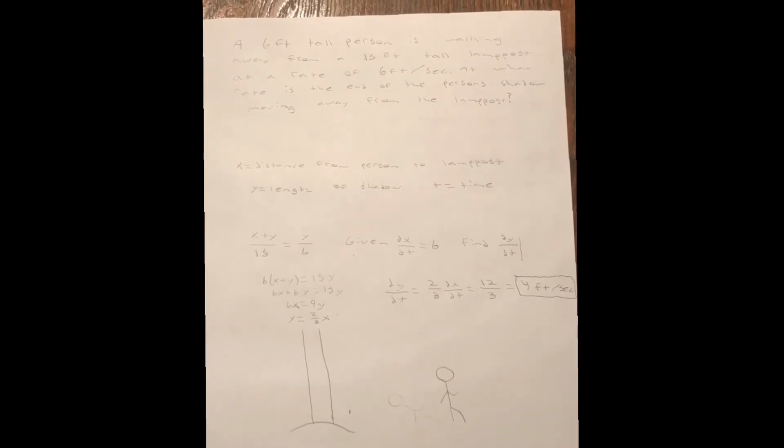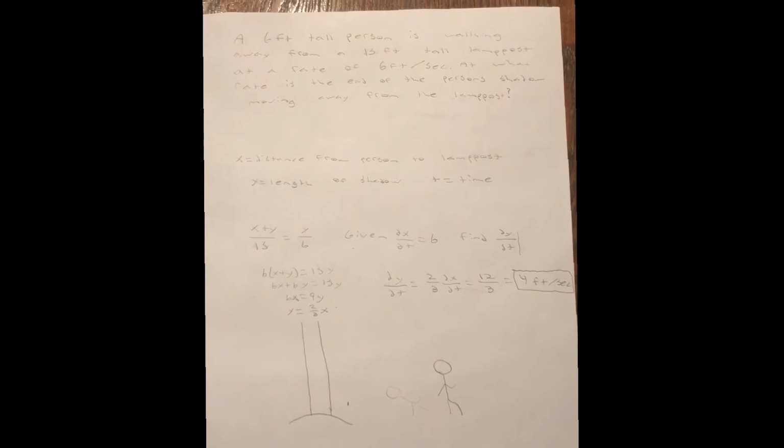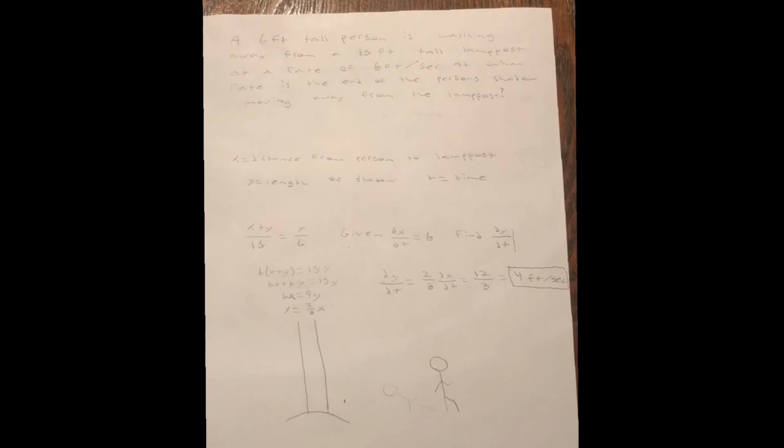So the equation we'll use to represent the similar triangles is x plus y over 15 is equal to y over 6. Our given rate is dx over dt is equal to 6, and we are looking for dy over dt. So the first thing you're going to do is cross multiply the equation.